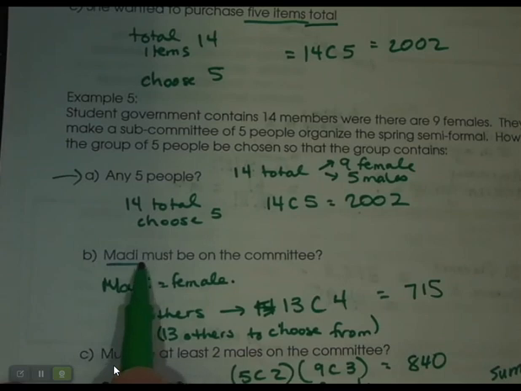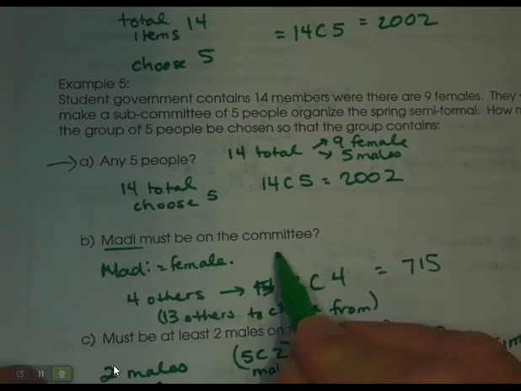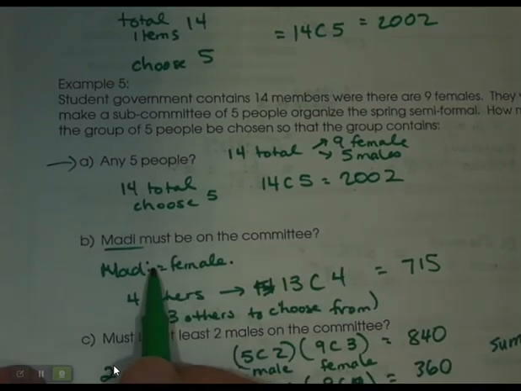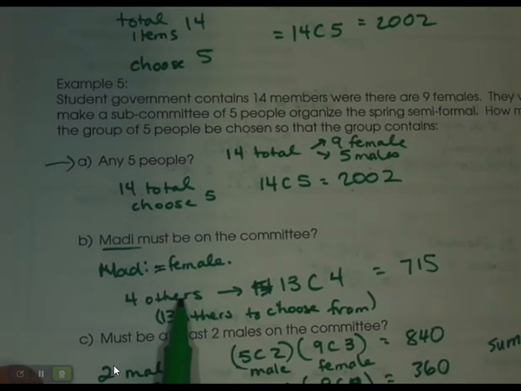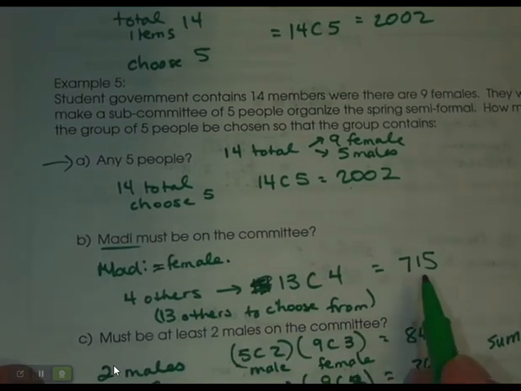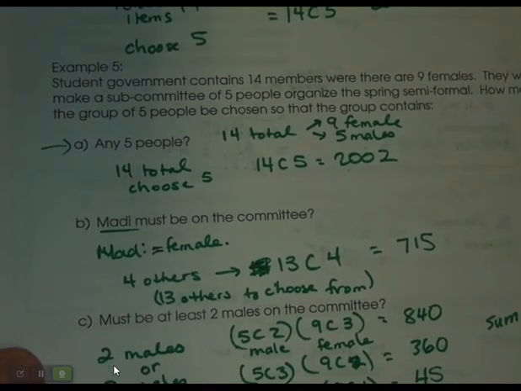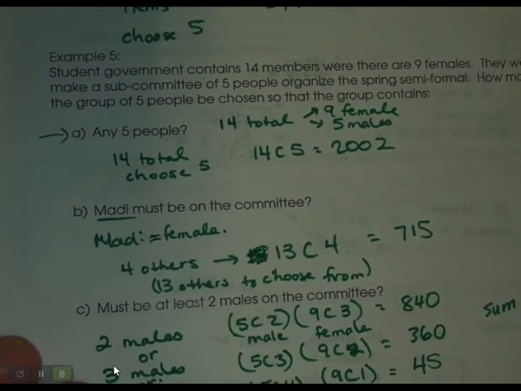B, Maddie must be on the committee. So if I was looking at this, we're going to make the assumption that Maddie's female. That means we have to choose 4 other people. Well, there's 13 others to choose from. So 13 choose 4 gets my 715. All right, or you could multiply by 1, which doesn't change anything.